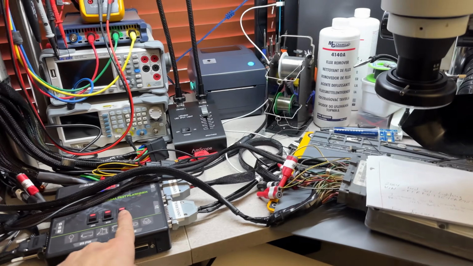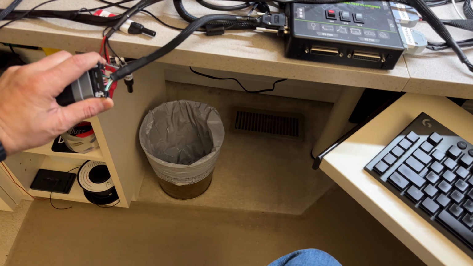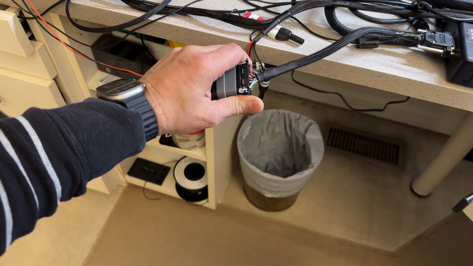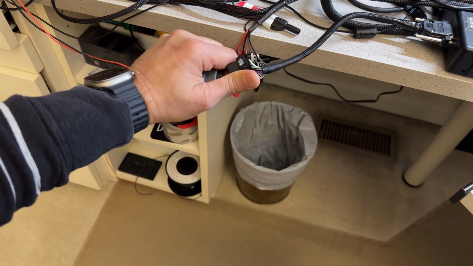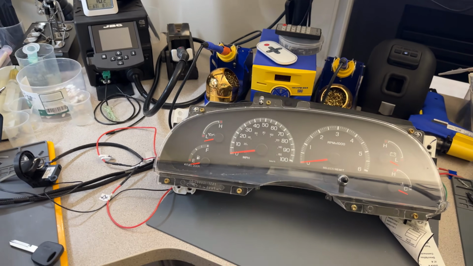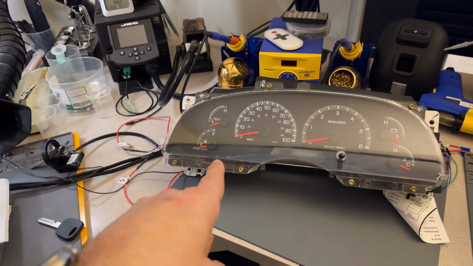So all we need to do is make sure that we take this off, like ignition is off. Wait for that to go off. We're going to unplug the scanner from the OBD port. That should remove the diag. You see, if the scanner is connected, even though you turn the ignition off, it was still saying diag.